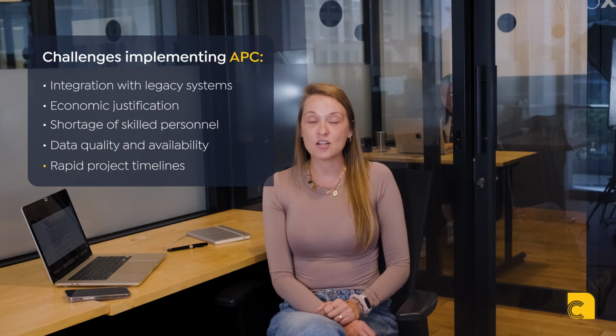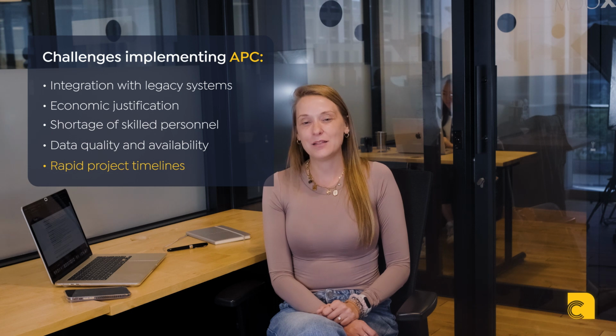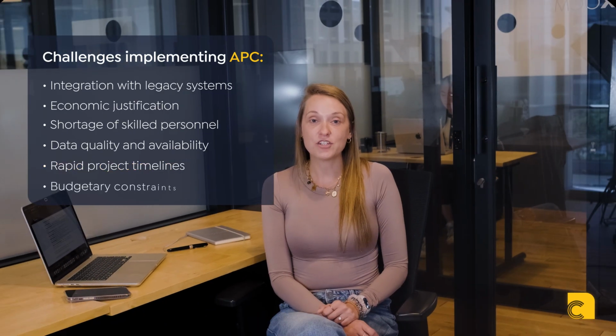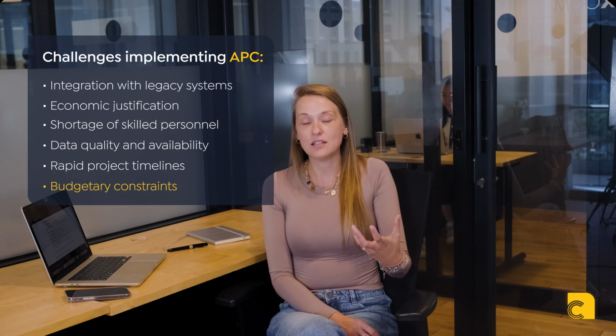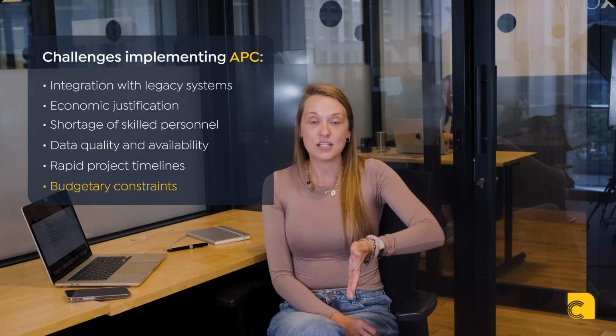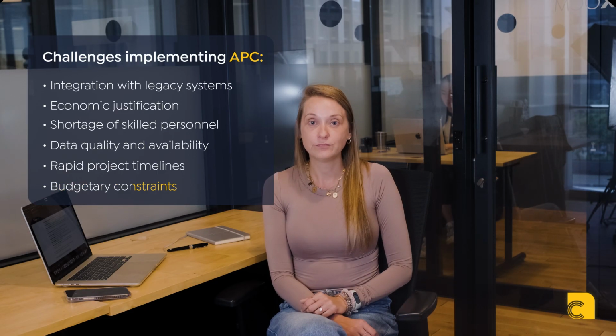APC implementations can also fail due to tight timelines. Everybody wants everything fast, then they want more. So like any large capital project, APC implementations can also simply fail due to too tight timelines and not being able to meet them. Budgetary constraints as well. The initial costs of standing up an APC system may be so significant that it doesn't make sense in the annual budget, despite the benefits that will be seen in years 2, 3, and ongoing.